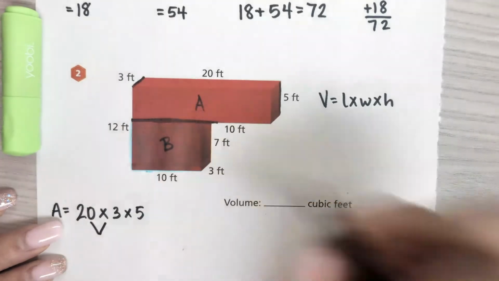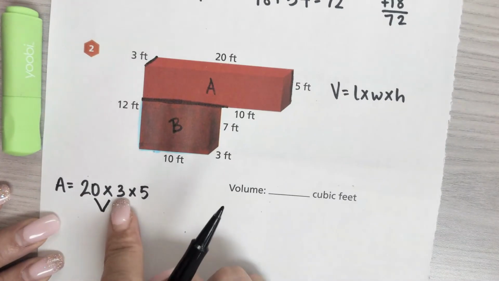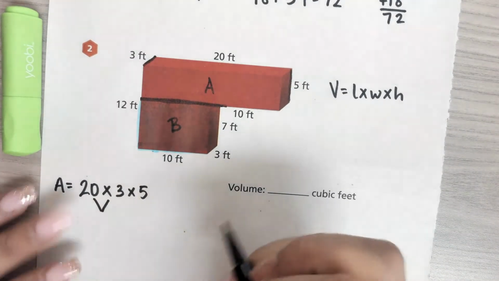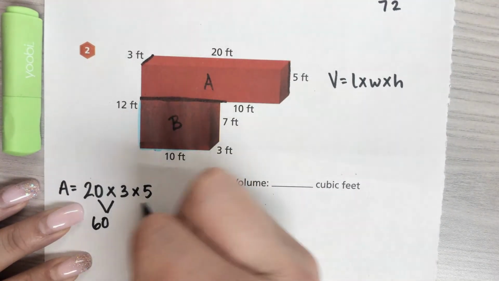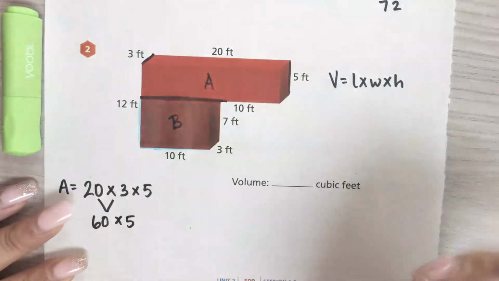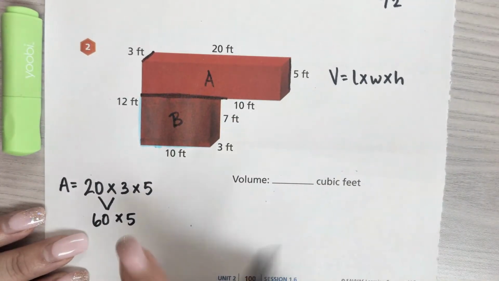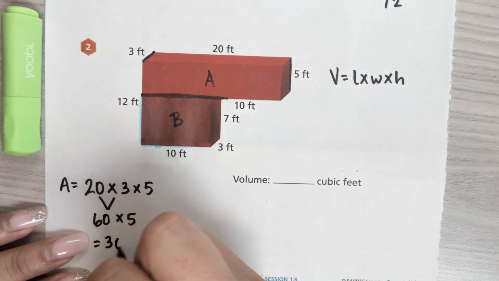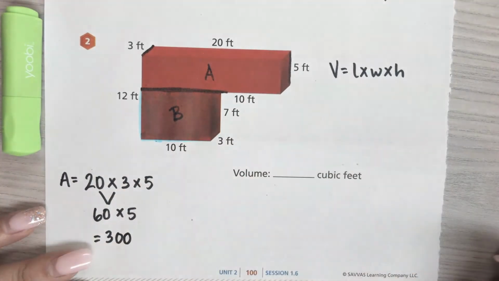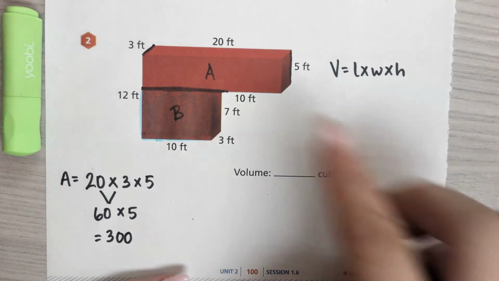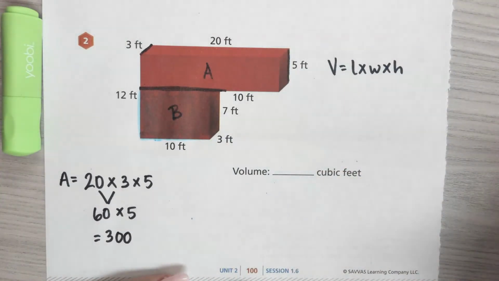Let's figure that out. On this one here, well, we know 2 times 3 is 6, and we add that 0 there. So 20 times 3 is 60, and then we bring down that times 5. Again, we know that 6 times 5 is 30. And then we add that 0 that we used in our problem at the back end of that to make it 300. So we know the volume of shape A is 300.